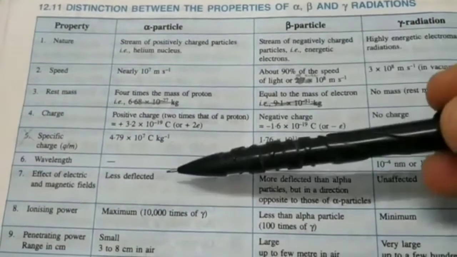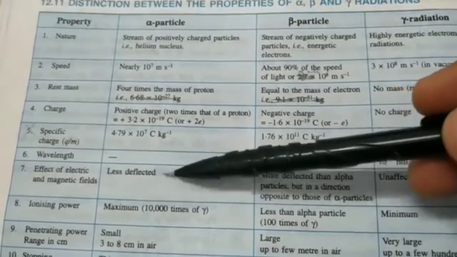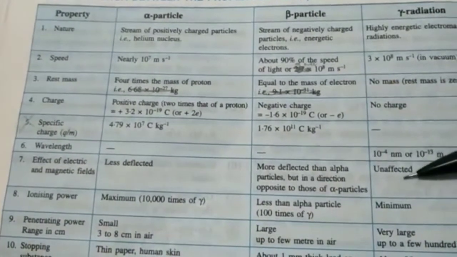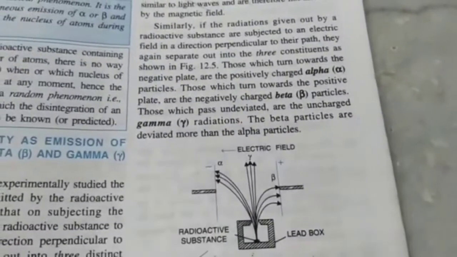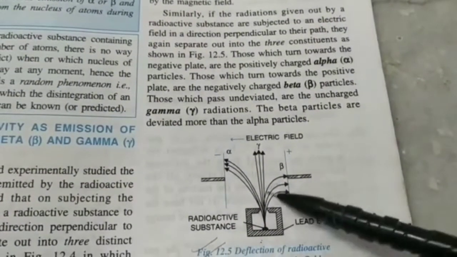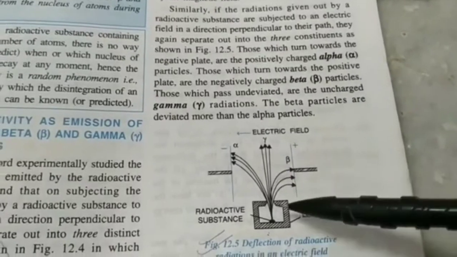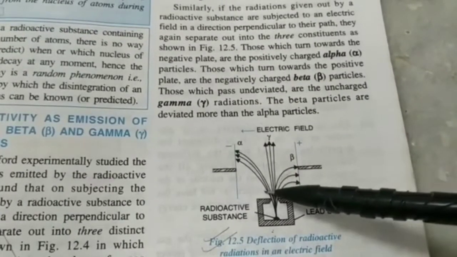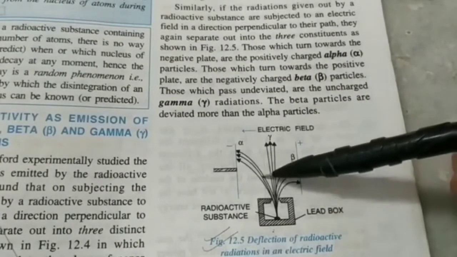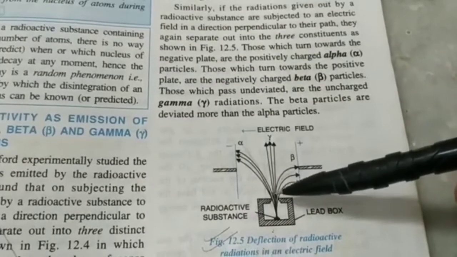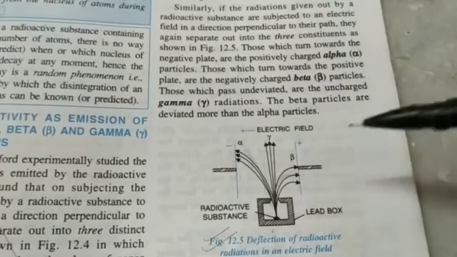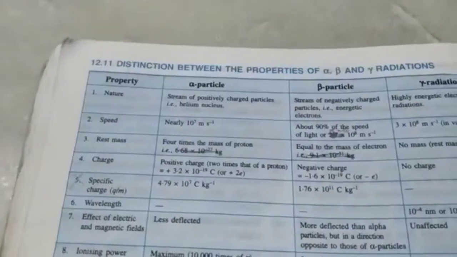Alpha particles are deflected less in an electromagnetic field compared to beta particles. Gamma radiations are not affected at all. But why are beta particles deflected more? If you see here, clearly beta particles are deflected more than the alpha particles. Well, that's because of their mass. Alpha particles are so heavy, their momentum is so much that it takes time for them to be deflected. Whereas beta particles are so light that they can easily be deflected because their momentum is very less.